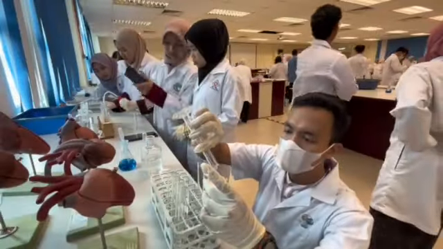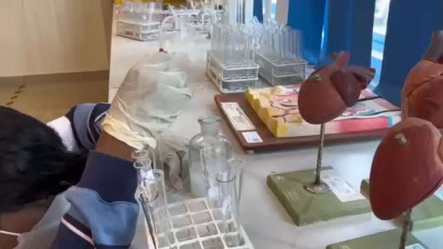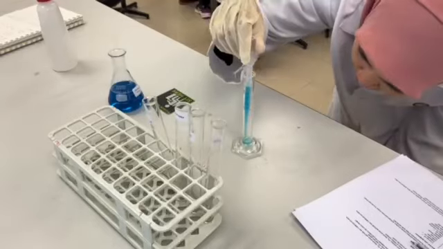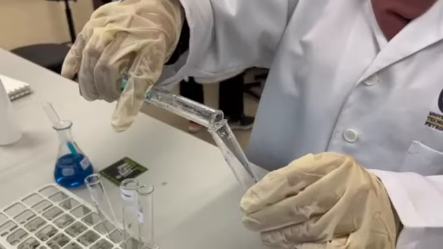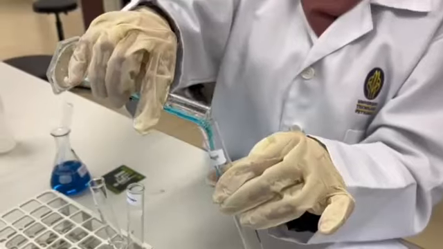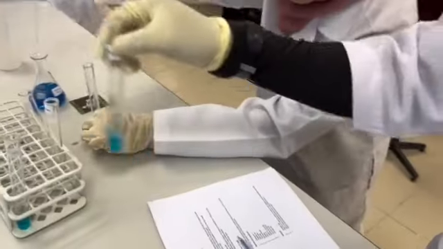Place 1 ml each of sucrose 2%, glucose 2%, maltose 2%, and starch 5% into separate test tubes. Add 2 ml Benedict's solution into each test tube. Mix by gently shaking.